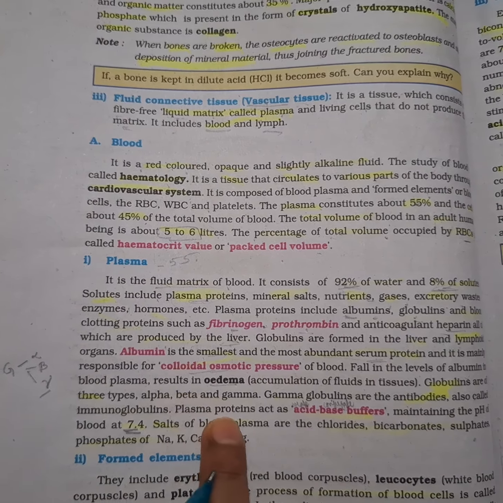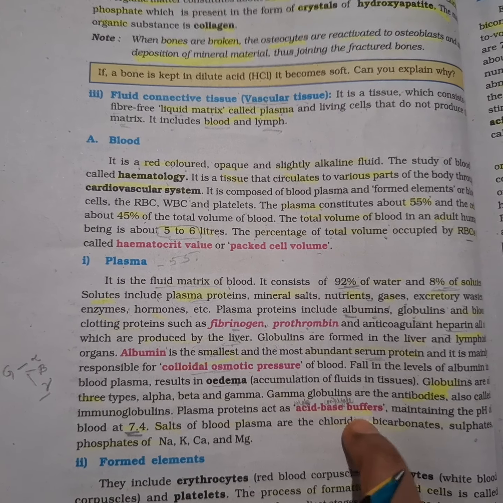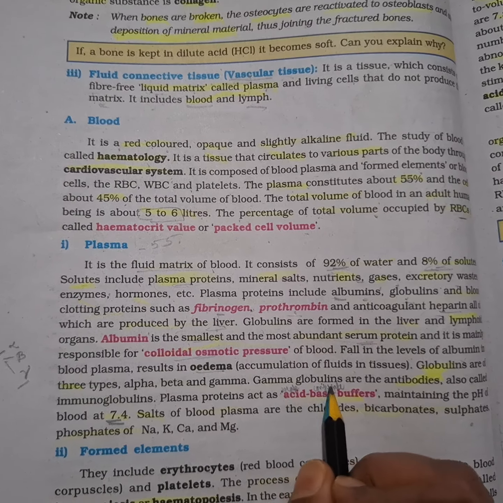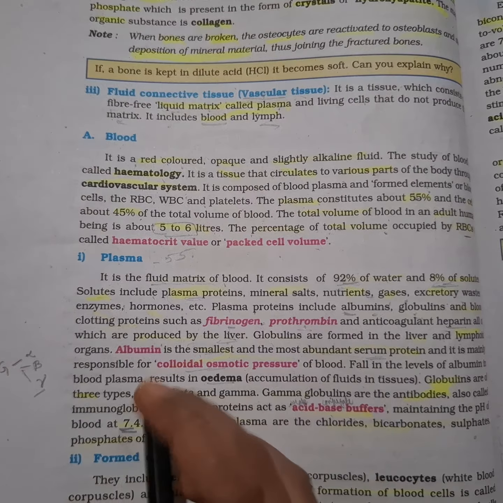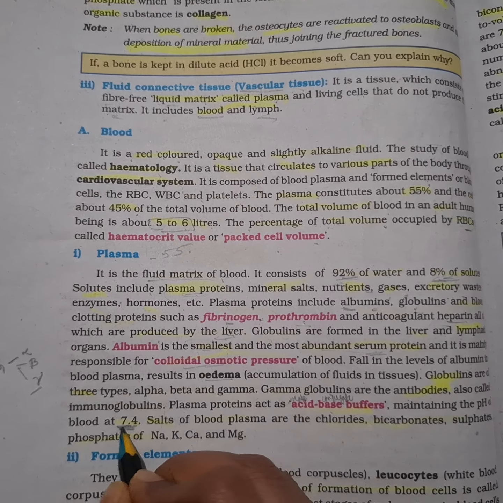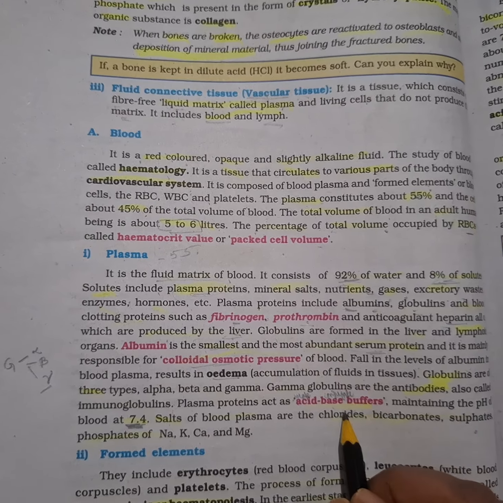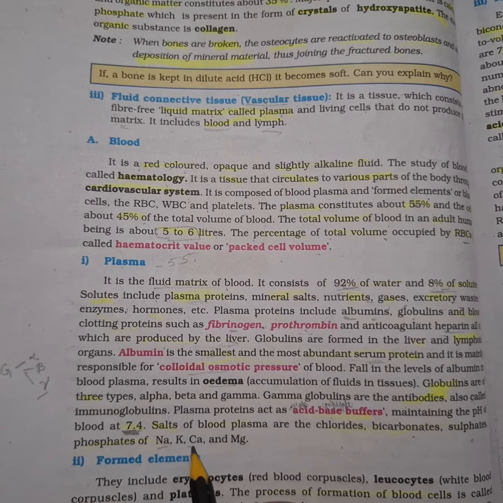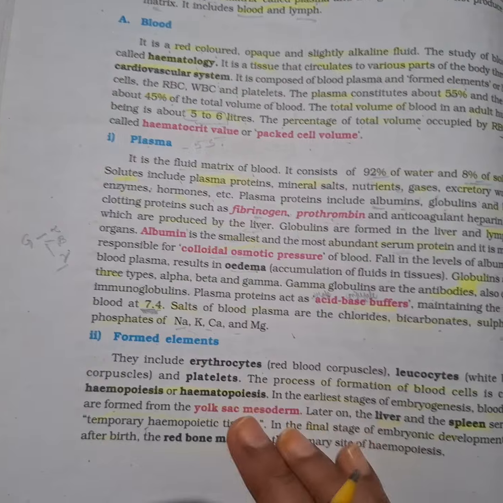Okay, so as we study plasma proteins, plasma proteins are acid-base buffers. What is a buffer? It has a weak acid and its conjugate base. So they maintain the pH of the blood. How much pH do they maintain? 7.4. Okay, so what are the salts of blood plasma? They are chlorides, bicarbonates, sulfates, and phosphates of sodium, potassium, calcium, and magnesium. So this is about plasma.